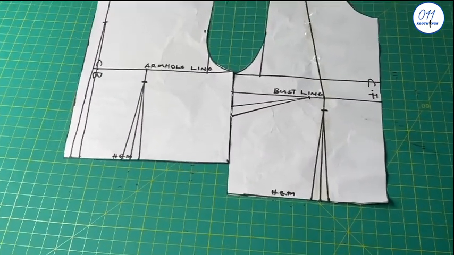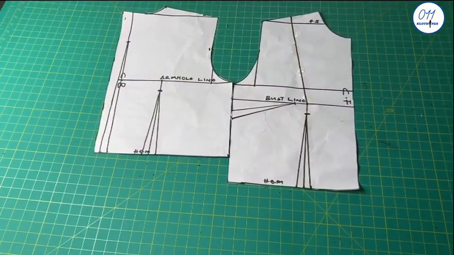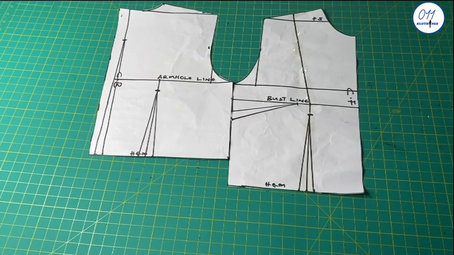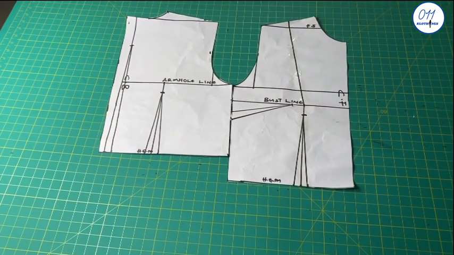On today's tutorial, I'll be drafting the basic bodice pattern using the side or bust dart technique. I have a tutorial on how to take body measurements for this. The link will be in the description box below. I also have two other tutorials on other ways to draft the basic bodice pattern. Their links will be in the description box below. So if you are ready for this tutorial, without wasting much time, let's jump straight into it.